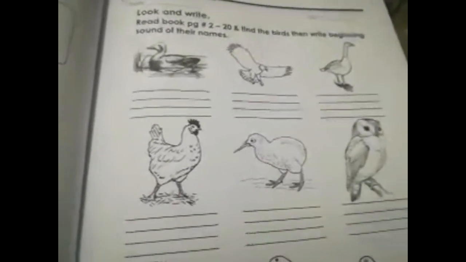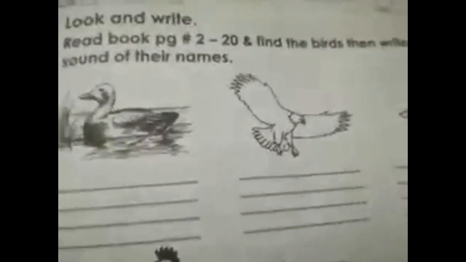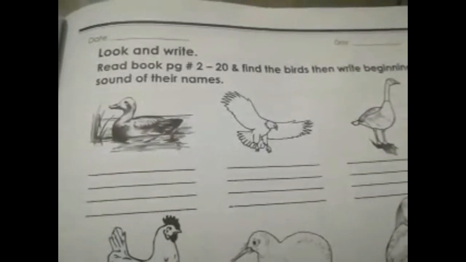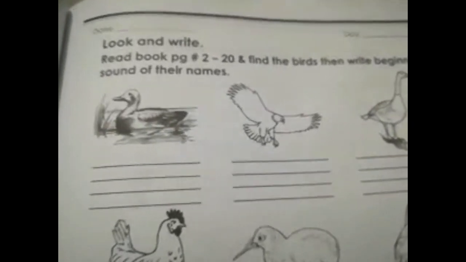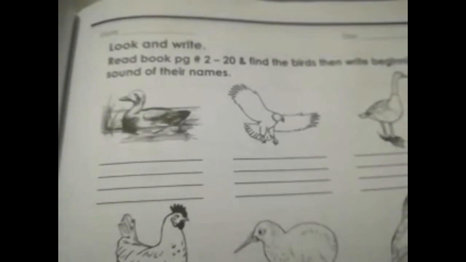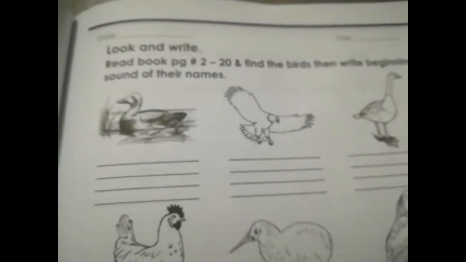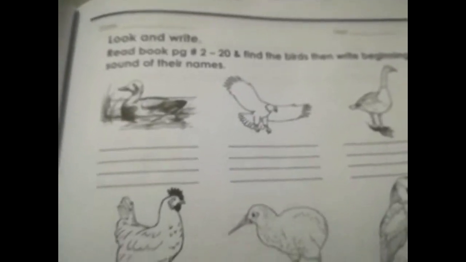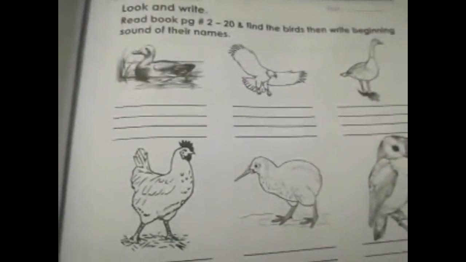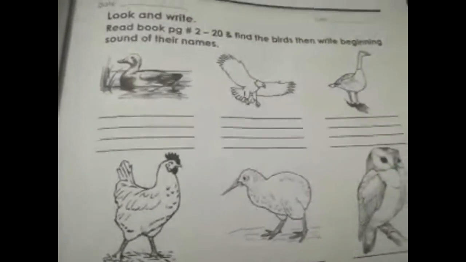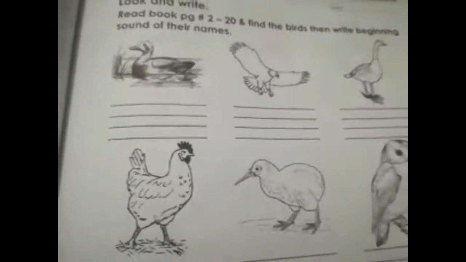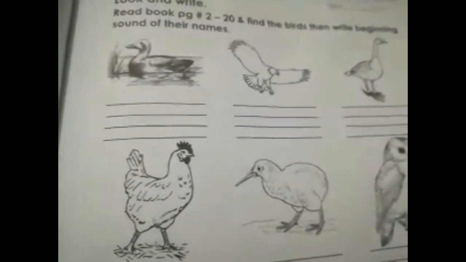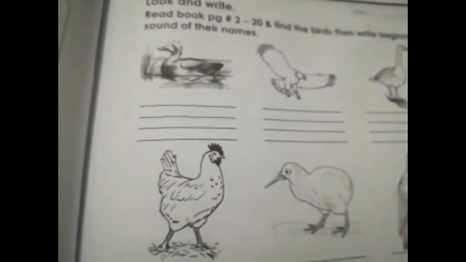Look and write. Read book page 2 to 20 and find the birds. Then write the beginning sound of their names. We have already done the animals' names. Today we will do the first letter of the bird's name. Firstly, you will read your book page 2 to 20 and then find the birds from your book and learn their beginning sound. Write it here. Okay.